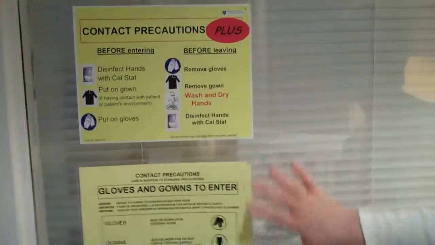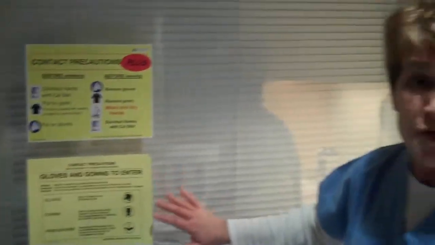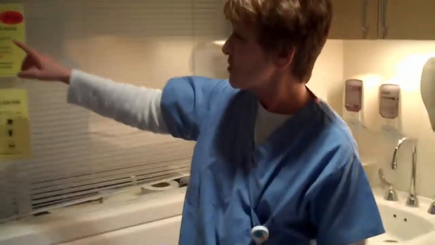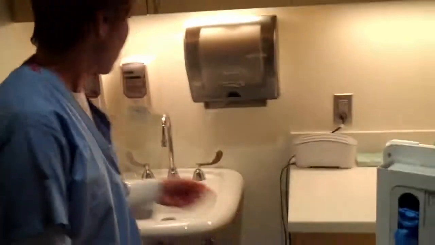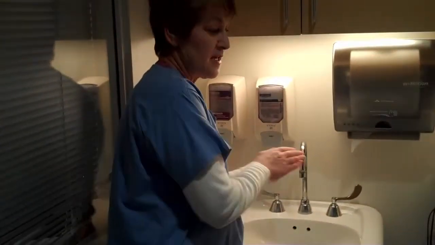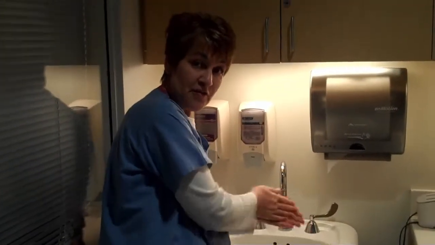So you want to make sure that you see these, what they are, before you go into the patient's room for a portable, or if the patient comes down to the department, you'll have to take the necessary precautions by putting on the proper PPE or personal protective equipment. So for the contact precautions, you're going to disinfect your hands with CalStat. This is the hospital hand cleaner that we use here. So you'll clean your hands, and you're going to put on your gown.